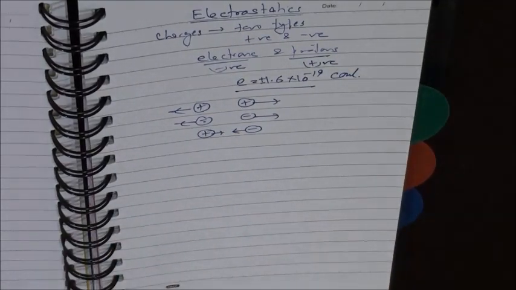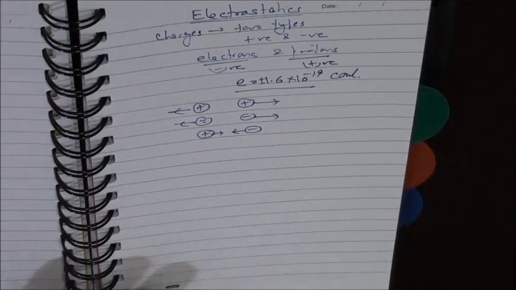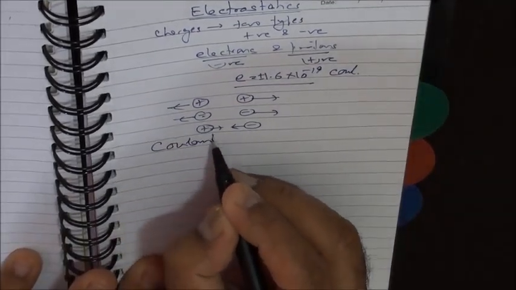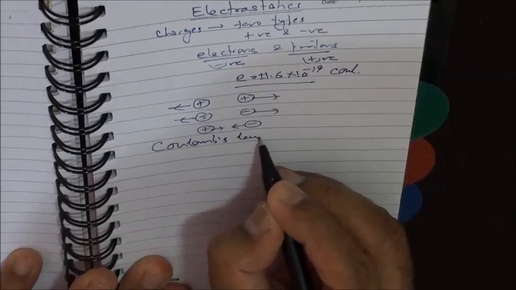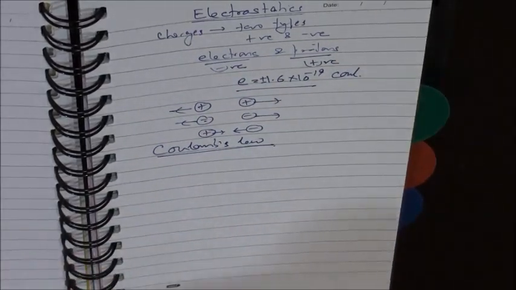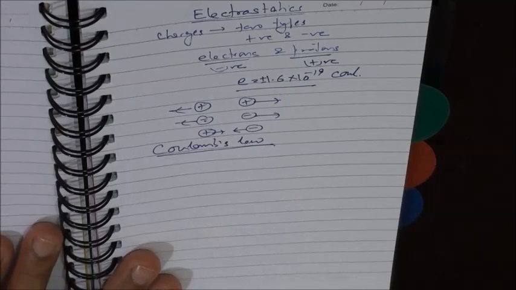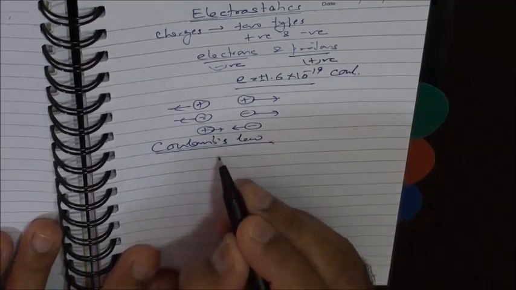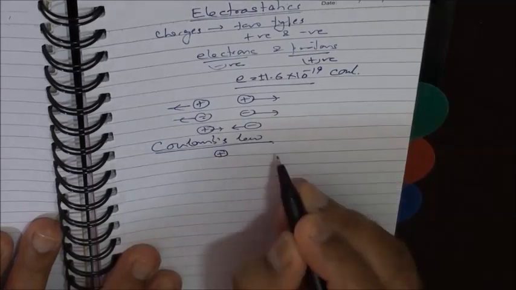Now, in this topic, we will do Coulomb's law. Coulomb's law tells us about the force between plus and minus. Coulomb was a French physicist who actually quantified the force between the charges.